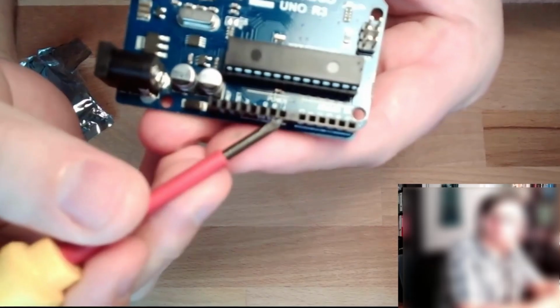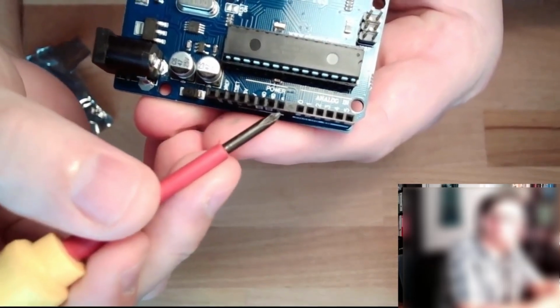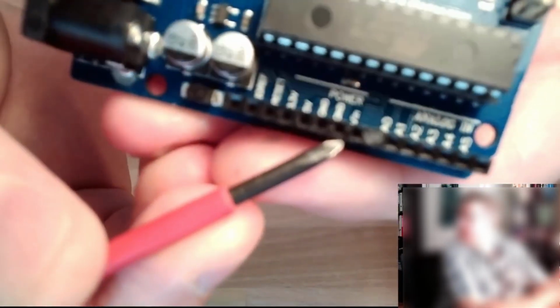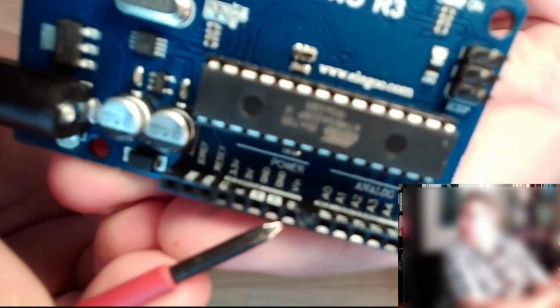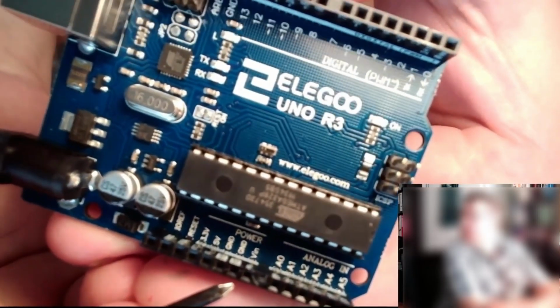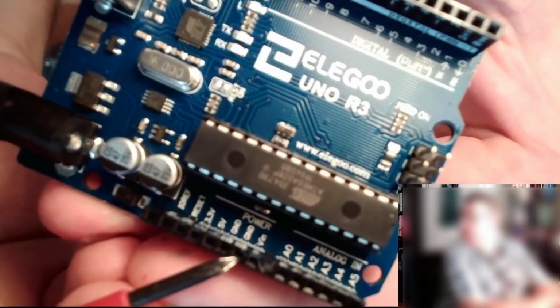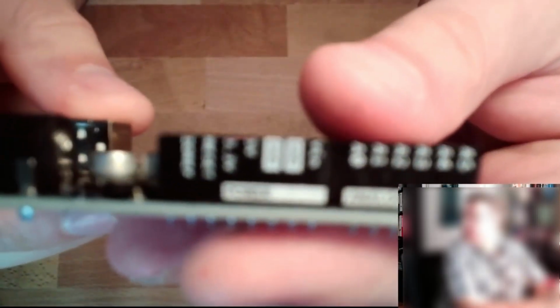Here we also have some pins. Two of them are marked with ground. There we have 0 volts. It's also labeled on the side.